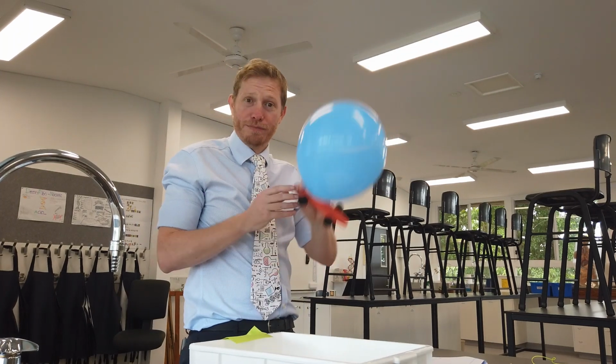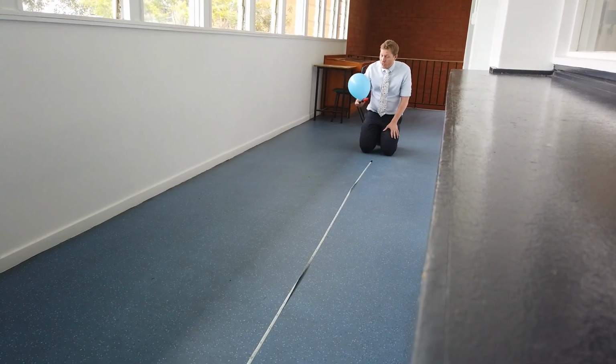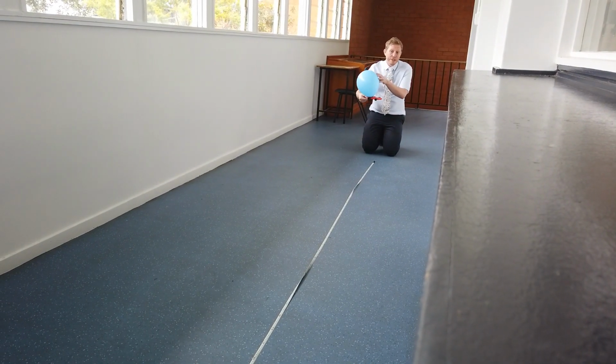That looks like a bigger balloon. So again, you can see our balloon is slightly bigger this time.